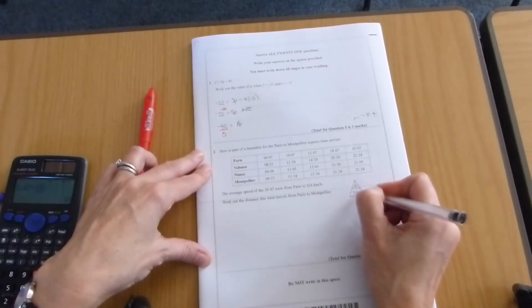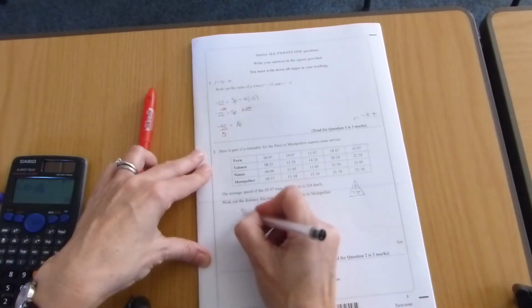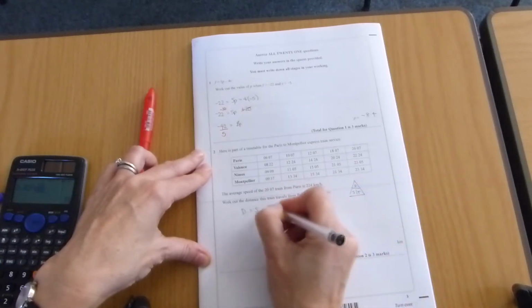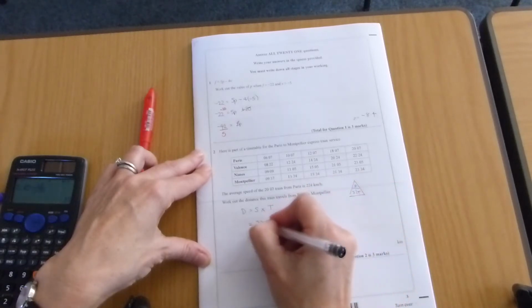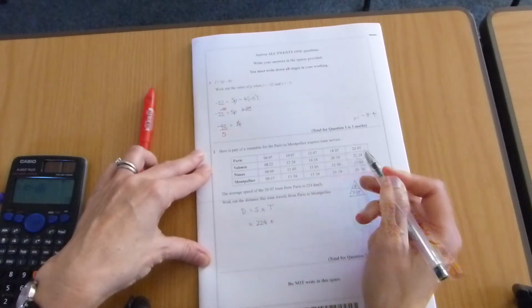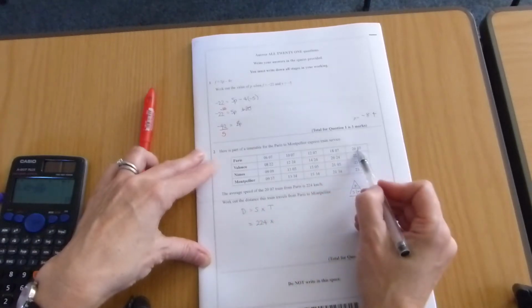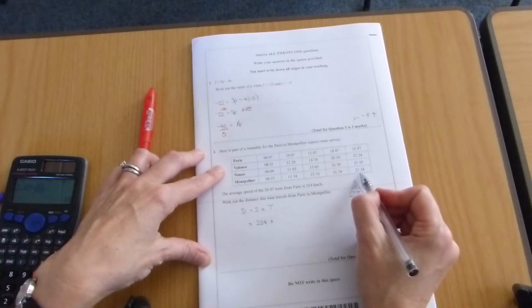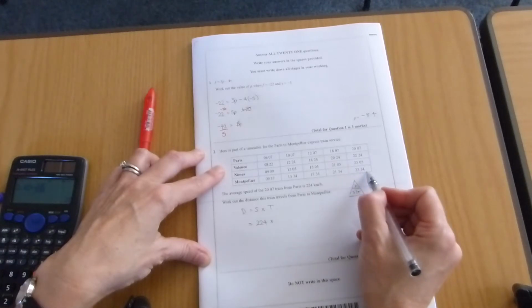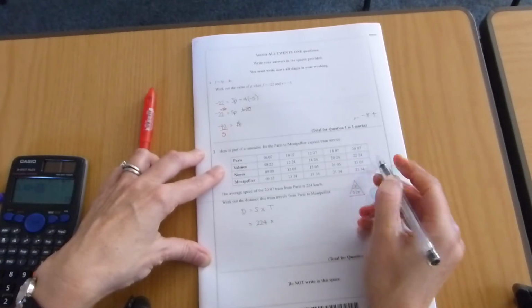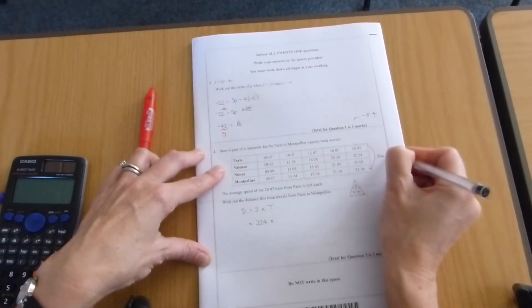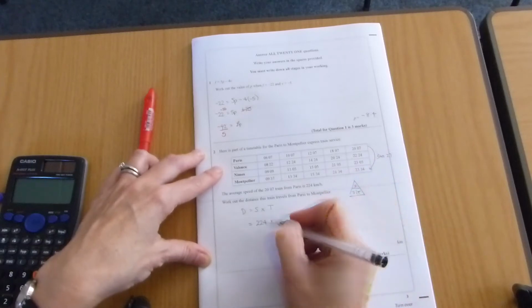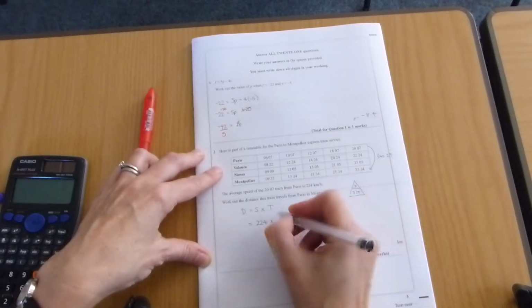Speed equals distance over time. I want distance, which is speed times time. So the speed is 224. The time though, so the 20:07 train from Paris gets to Montpellier at 23:34. So that's 3 hours, 27 minutes. 3 hours is 180 minutes, plus the extra 27 is 207 minutes.